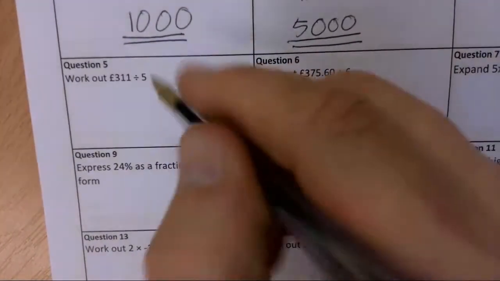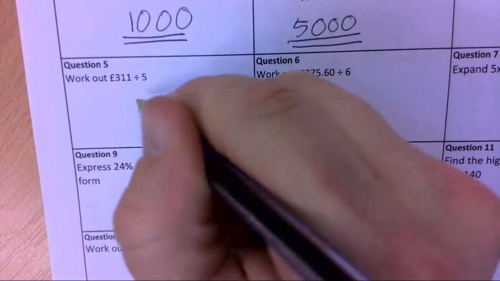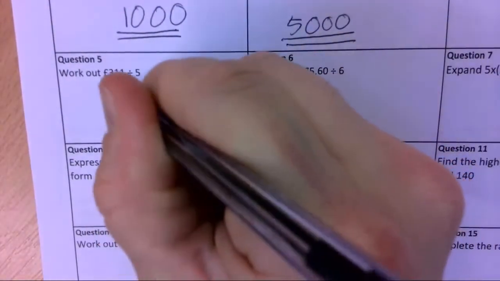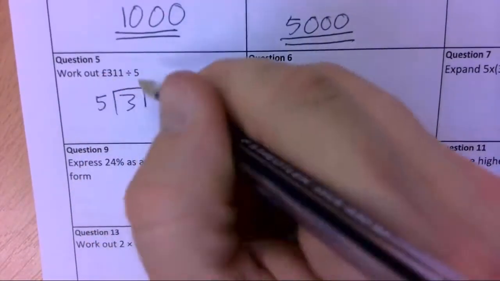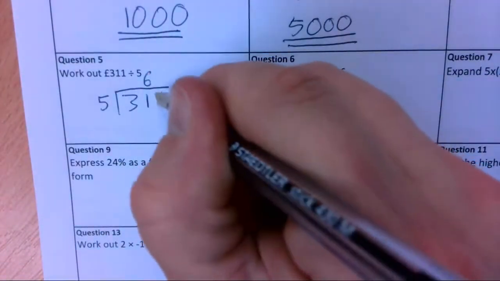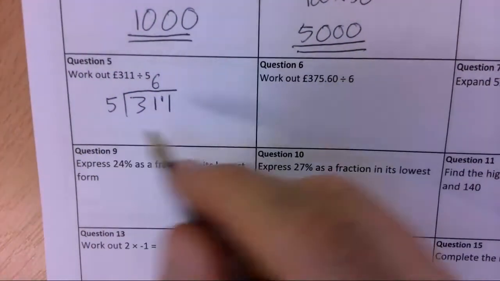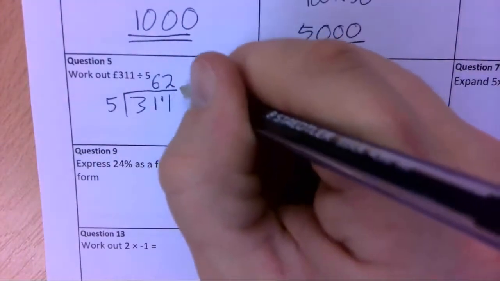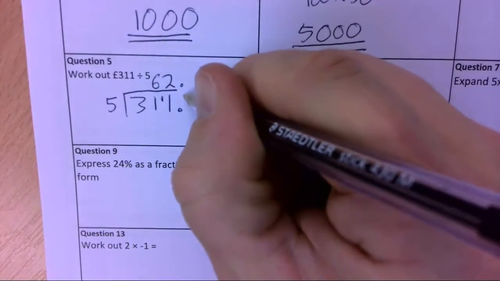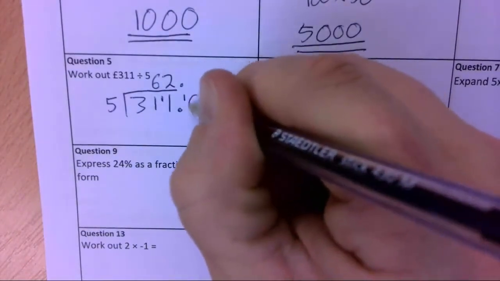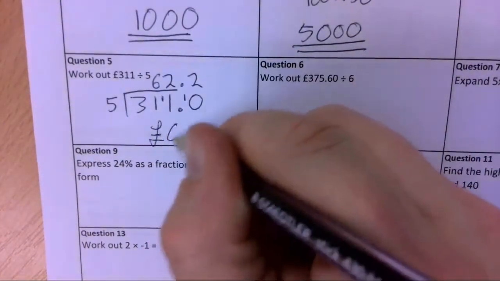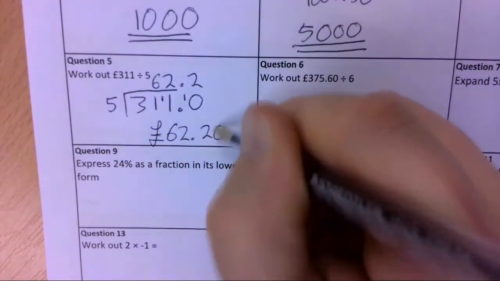Question 5. 311 divided by 5. 311, and I've got the 5 there. Doesn't go into 3 at all. Into 31, 5 goes 6 times. I've got 1 left over. Into 11, 5 goes 2 times. Now I'm going to add the decimal point above and below because I've got 10. 5 times 2 is 10. I've still got 1 left over. Put 0, 5 goes into 10 twice. So my answer here is going to be £62.20.